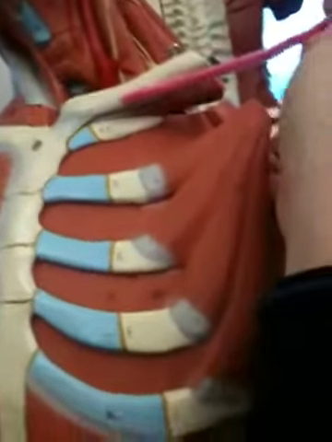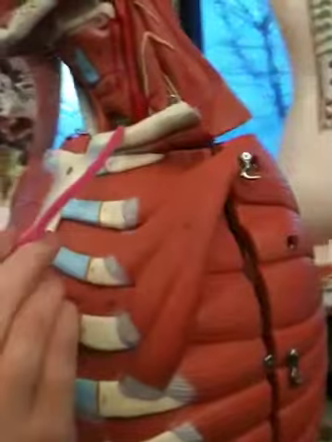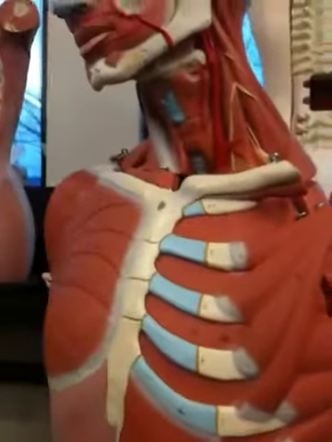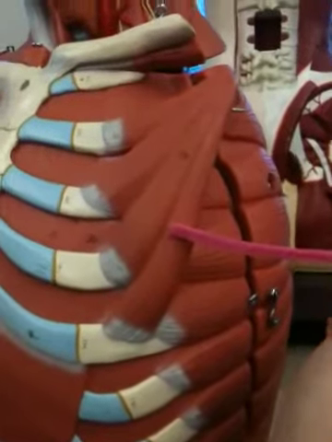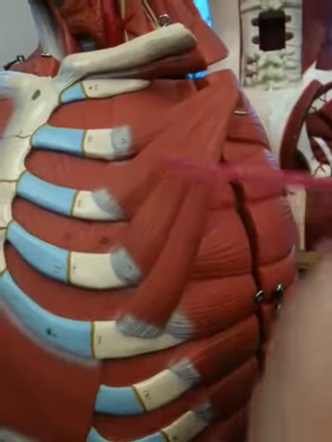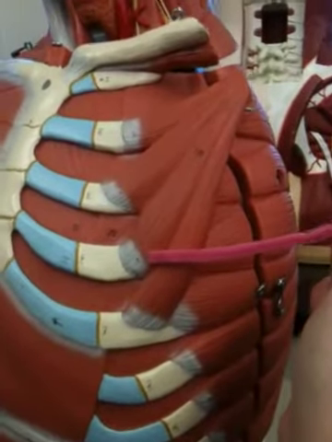Subclavius, the action is to depress and protract the shoulder. The origin is the first rib, and the insertion is the clavicle. Great. Okay, and the pectoralis minor. Pectoralis minor draws the scapula inferiorly or anteriorly, and the origins are ribs 3 through 5, and the insertion is the coracoid process of the scapula.